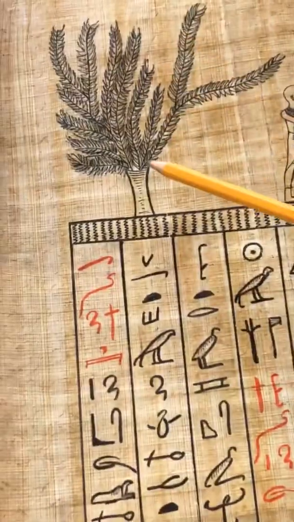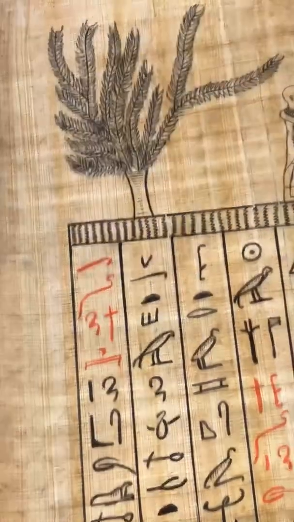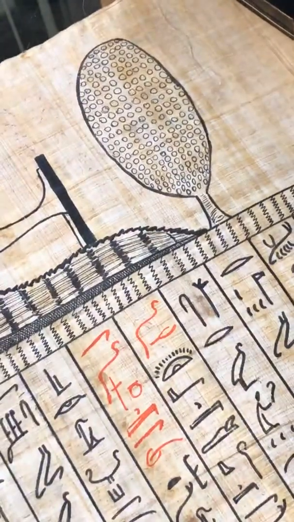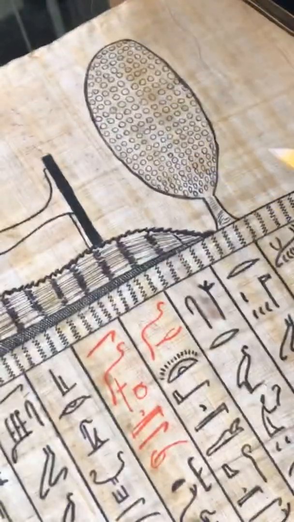There's a tree that is associated with Egypt, much like the palm tree. Over here is another tree with dates in it. It's a date tree, so that's what I put. But this is not what it looks like. This is what I've taken from another papyrus. You can find that at the many different museums.